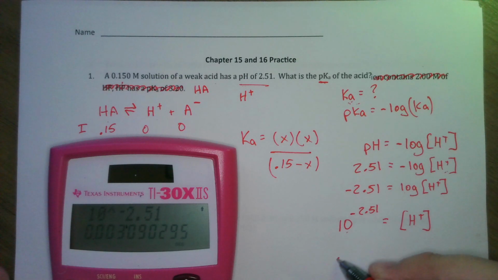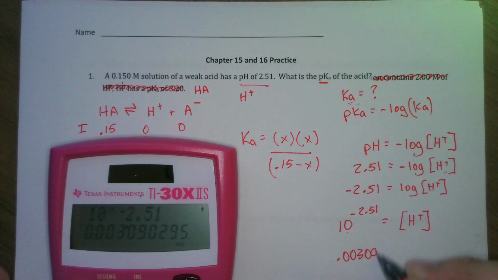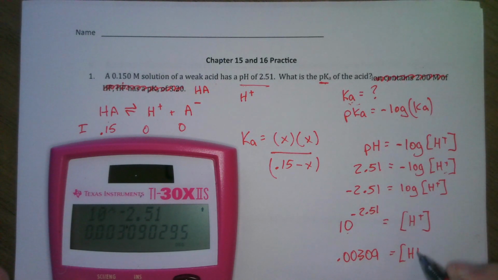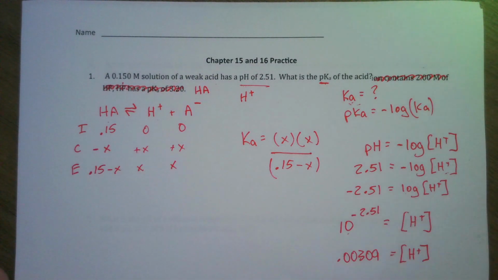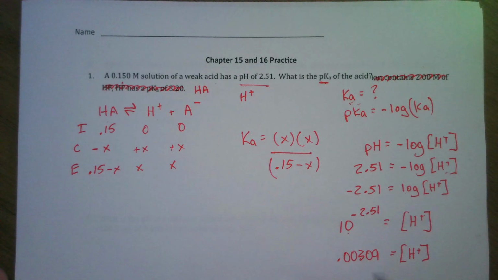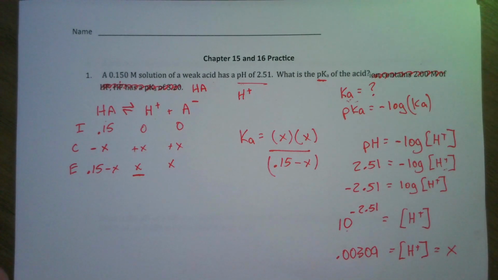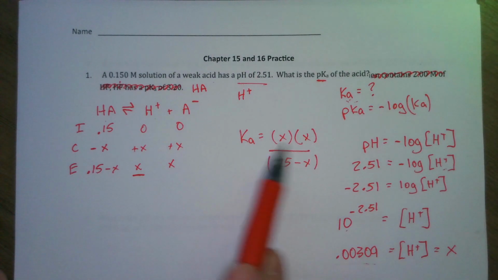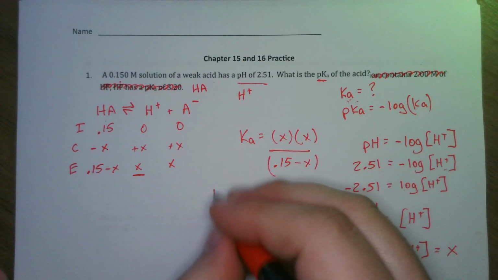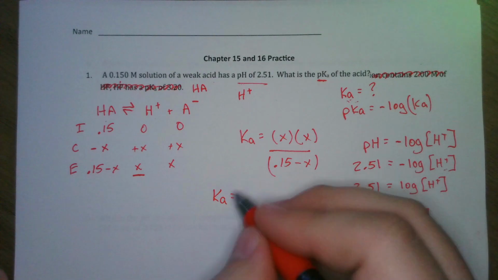And I get my decimal. And that is how much H+ I have at equilibrium. That's what my pH tells me, is how much H+ I have. This is this value, the amount of H+ at equilibrium. In other words, this is just x. So I'm going to take this number, plug it in for x, x, and x, and that'll help me solve Ka.